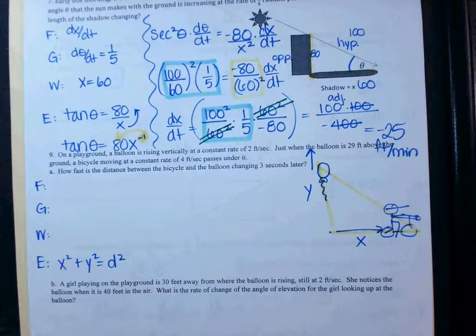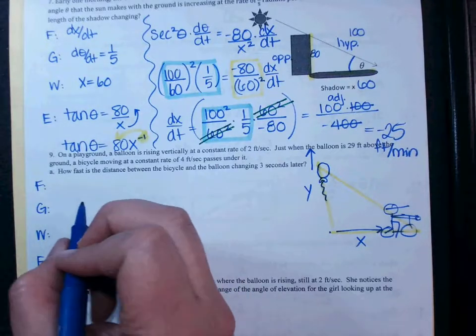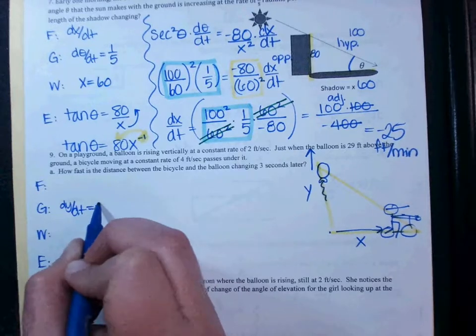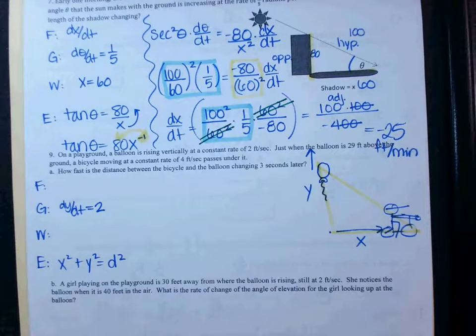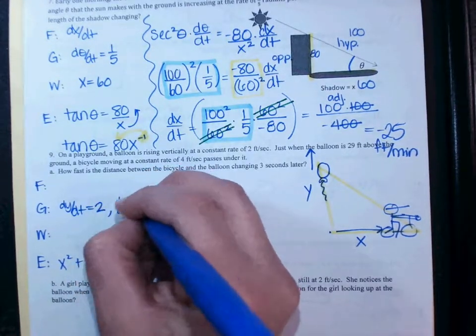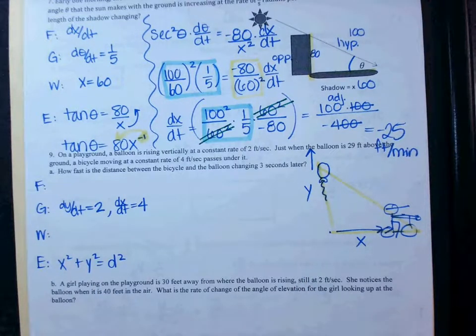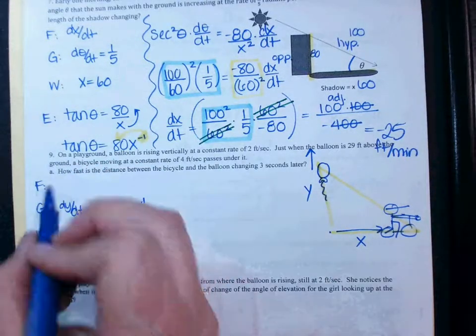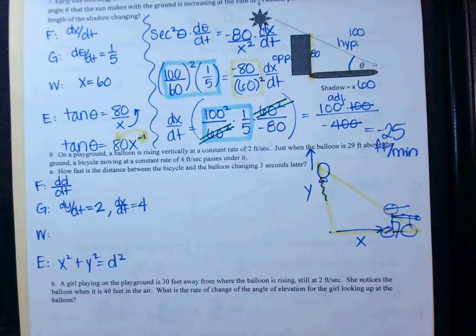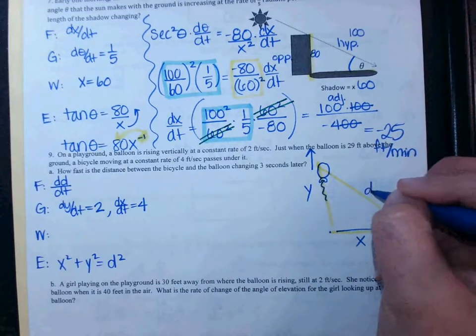So the balloon is rising at a rate of 2. What is that? dy/dt. My balloon is going up at 2 feet per second. My bicycle is moving at a rate of 4 feet per second. What would that be? dx/dt is 4. And then we want to know how fast the distance between them is changing. What is that? dd/dt, where d is the distance. That would be the hypotenuse side of your triangle.